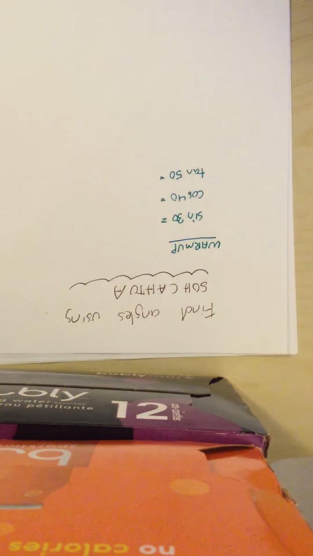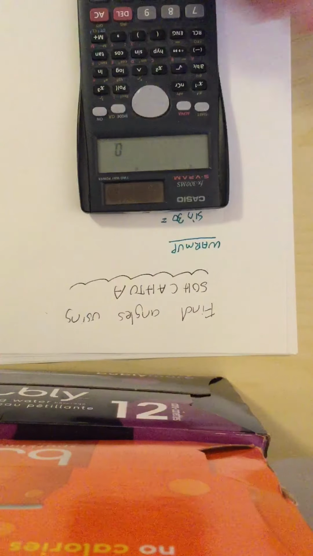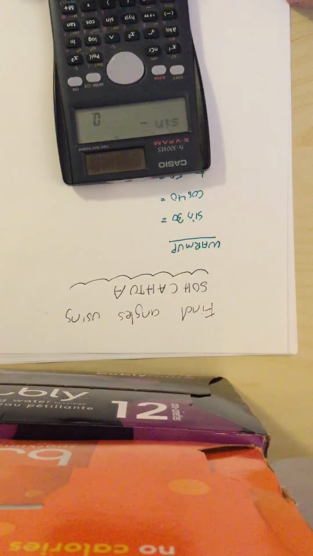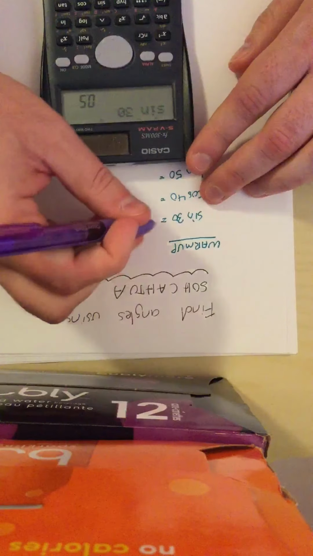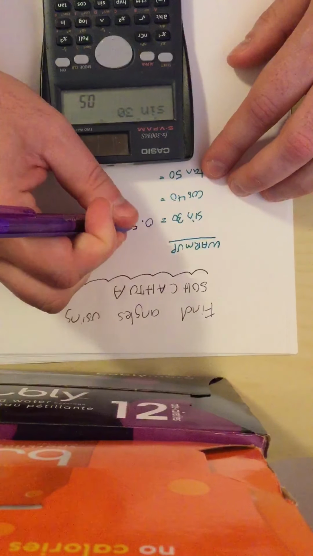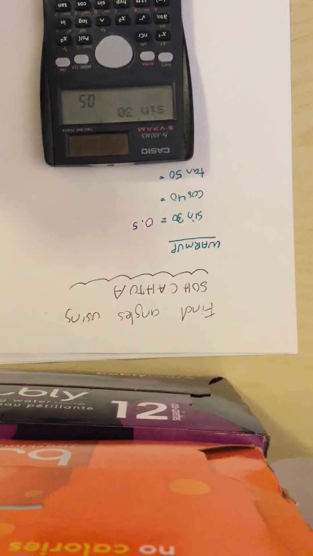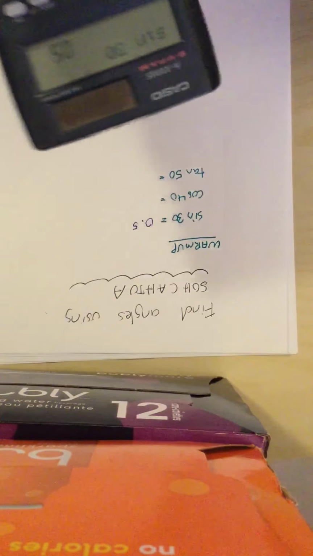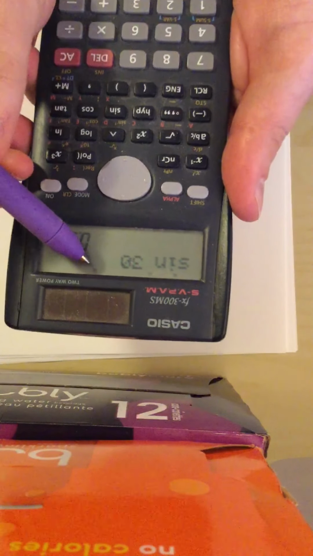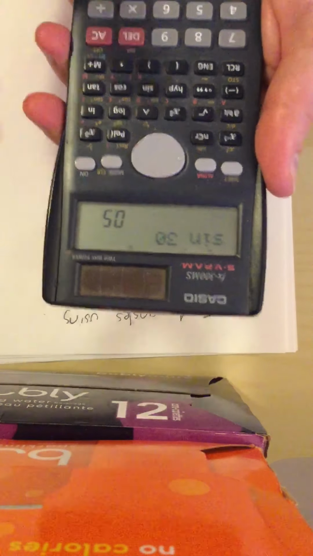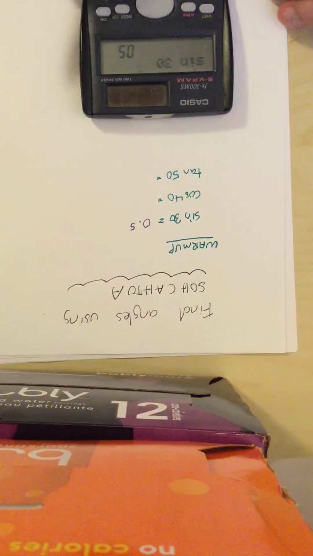We're going to keep a lot of decimals with it. Remember, your calculator should be in degrees. You type in sine of 30, and I get 0.5. If you're not getting 0.5, try to reset your calculator. It means your calculator is not in degrees. It's probably hard to see on the video, but mine has a D. It might say DEG on your calculator. If it says R or RAD, you're not in degrees.